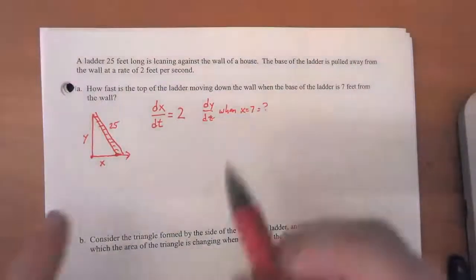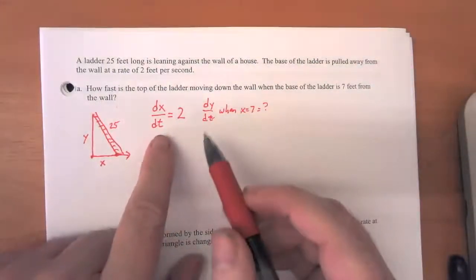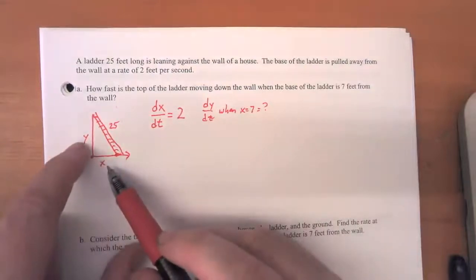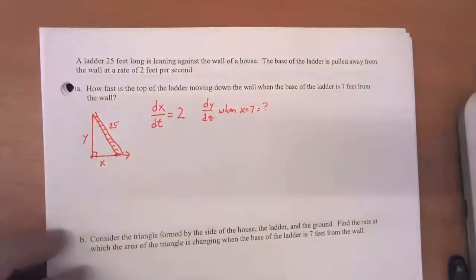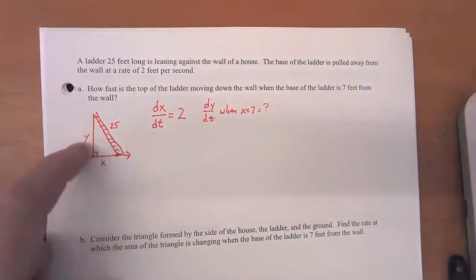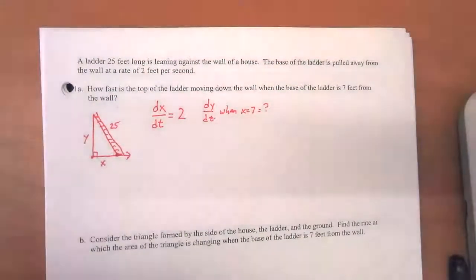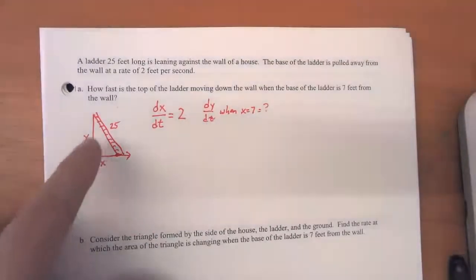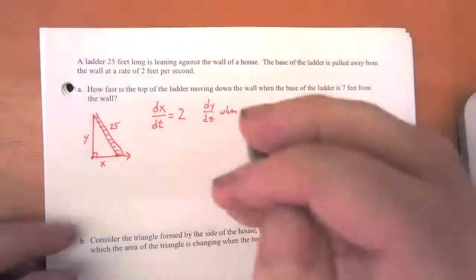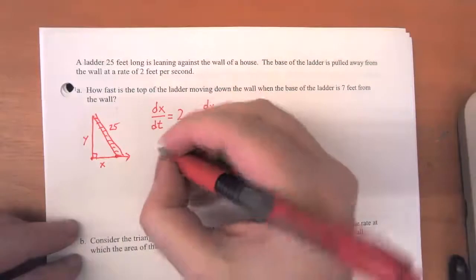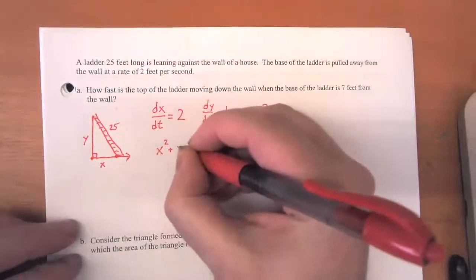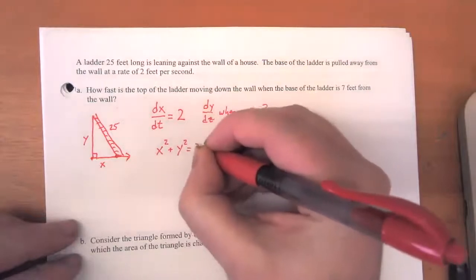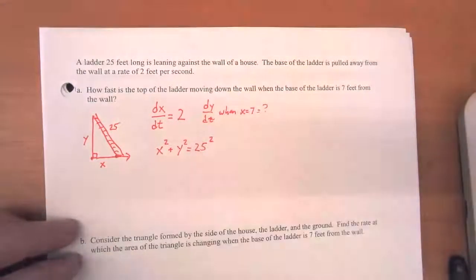All right, so what is a relationship that ties x and y together? And that's a right angle because this building was built properly, that wall is coming straight out of the ground. So we've got a right triangle here. So the relationship that we want to deal with is the Pythagorean theorem. So we've got x squared plus y squared is equal to 25 squared.